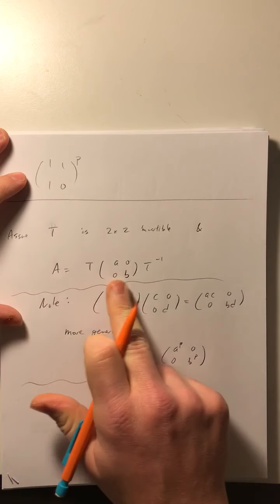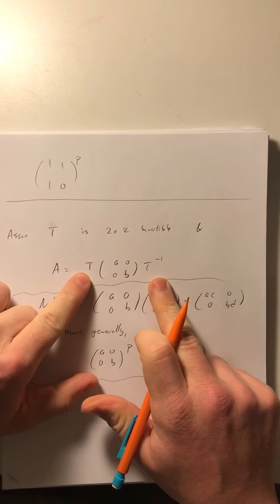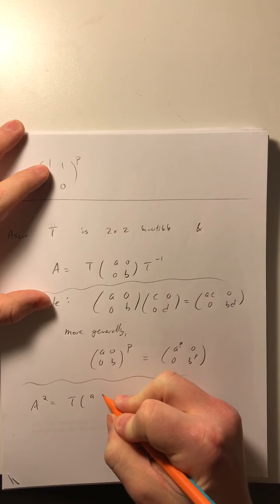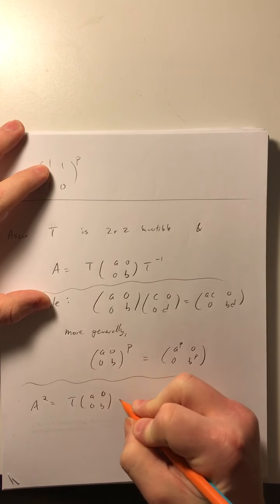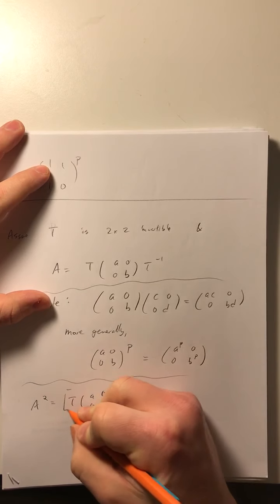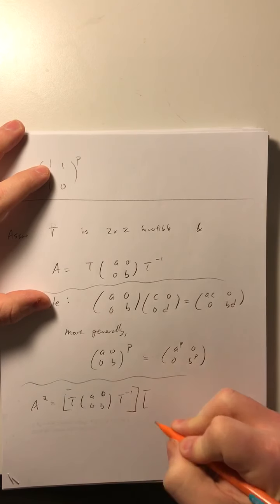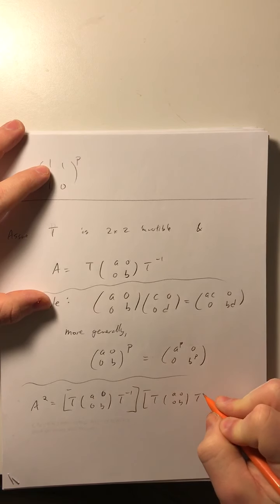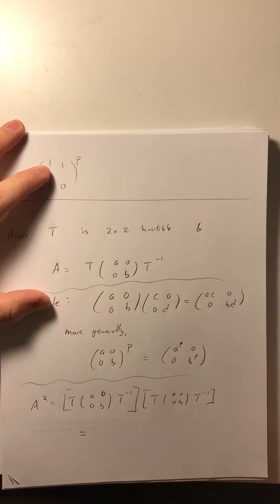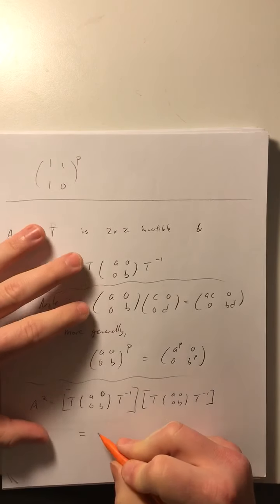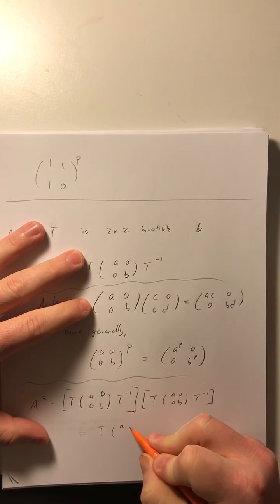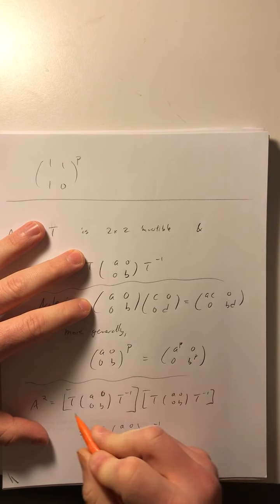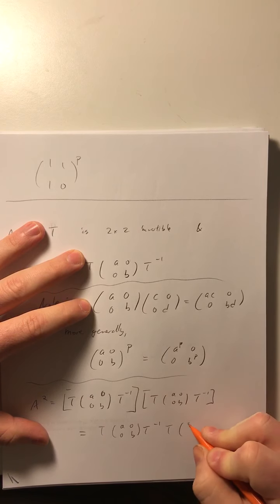What about this other matrix A? This is not a diagonal matrix because I have this T and T inverse. But if I do A squared, I get T times the diagonal matrix A, 0, 0, B, times T inverse. That's A. Now I want to do A squared, so I need another A, 0, 0, B, T inverse. And now, well, matrix multiplication is not commutative, but it is associative, which means I can drop the grouping symbols.